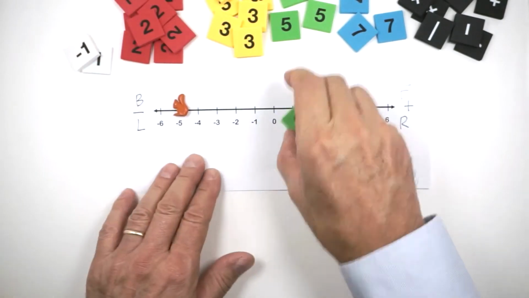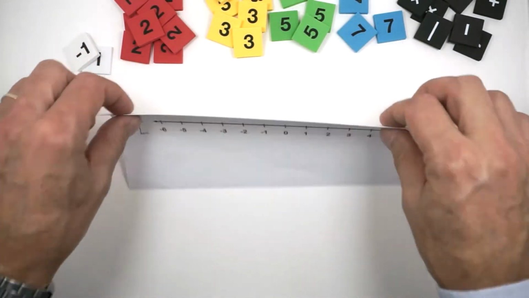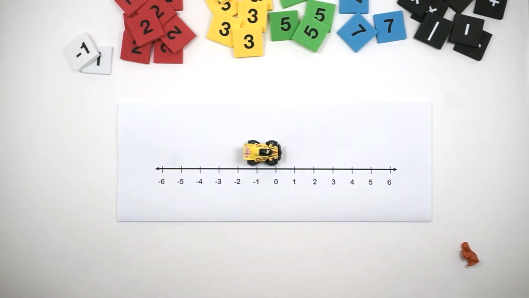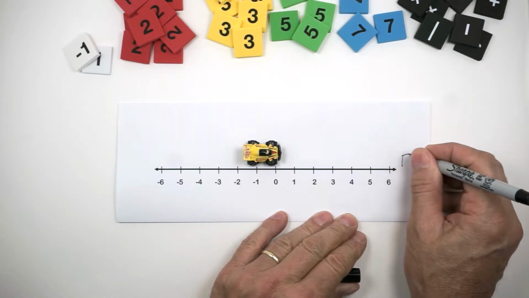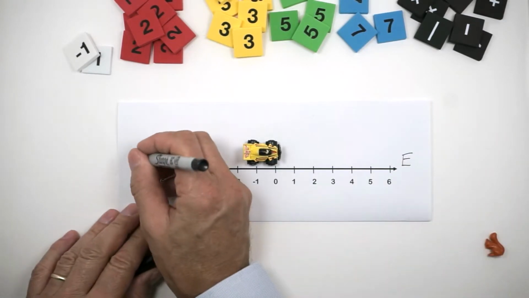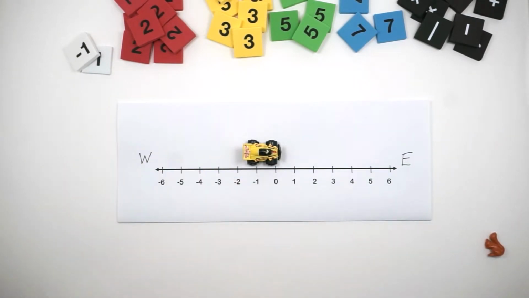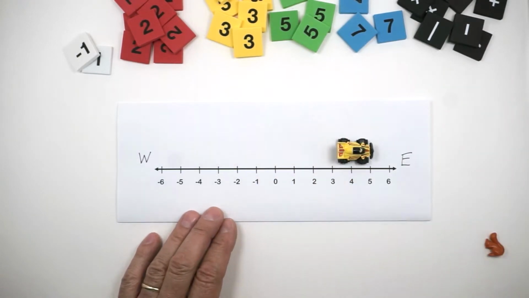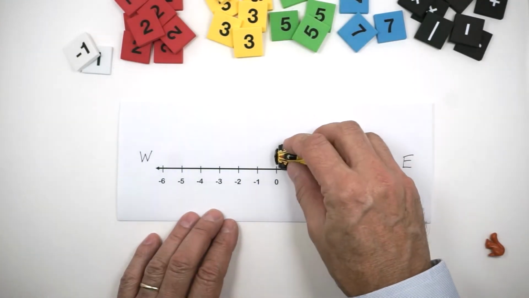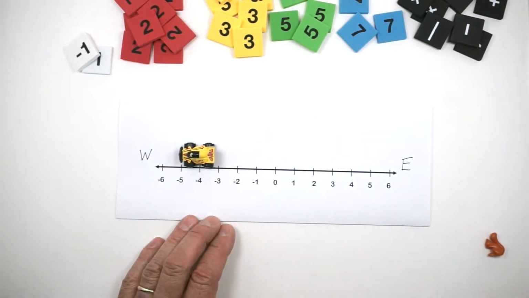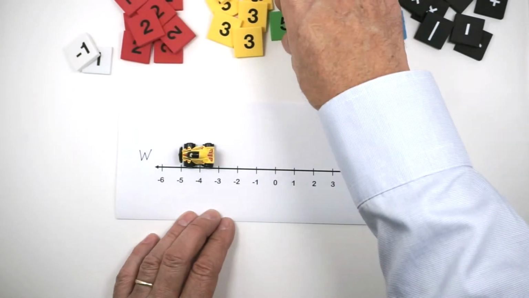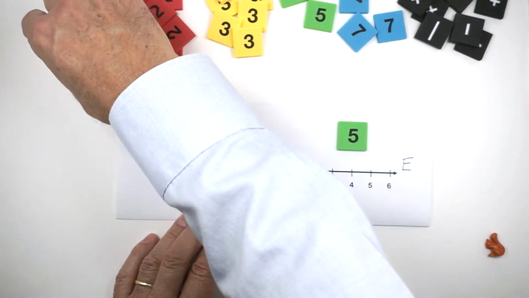Instead of my squirrel, maybe I've got a car. And my car could go to the east, or my car could go to the west. And so my car goes 5 miles east, or my car goes 5 miles west. My car goes either 5, or my car goes negative 5.